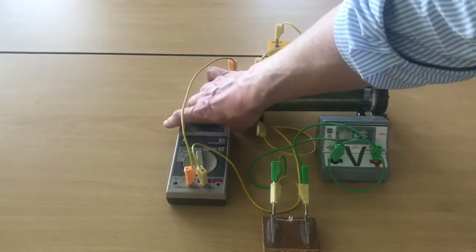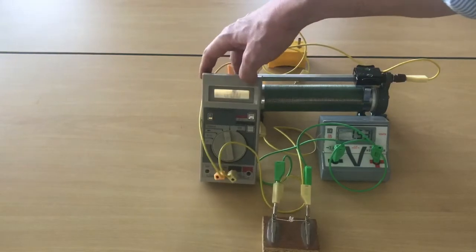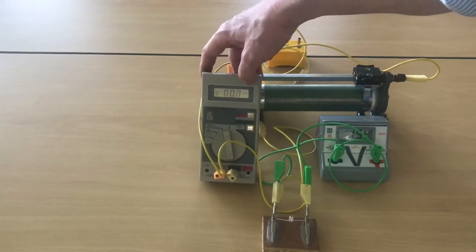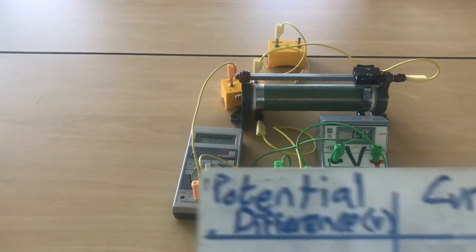If we look at the ammeter, which of course is connected in series, you'll notice that we have a reading of 0 on there. So we will record a potential difference of 1.54 volts and a current of 0 amps.